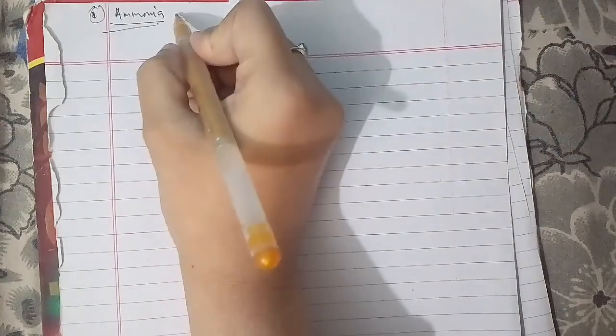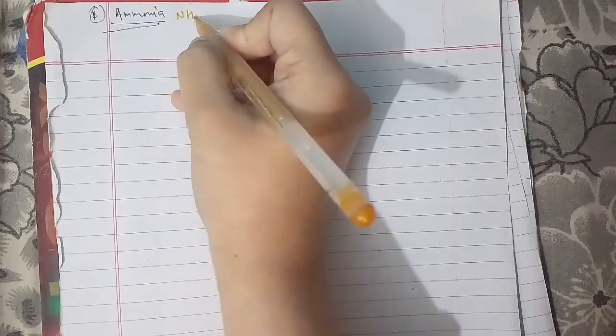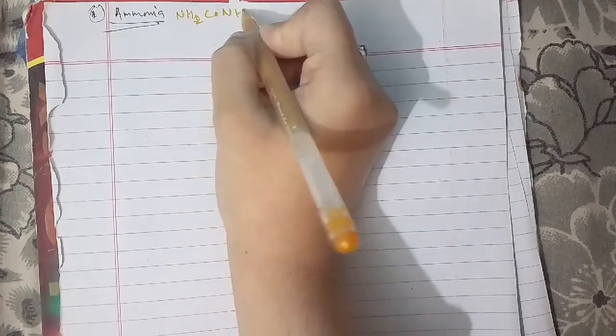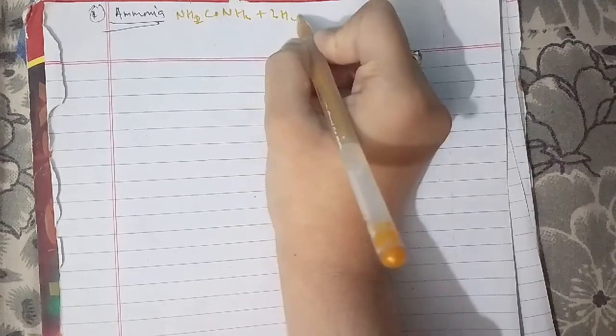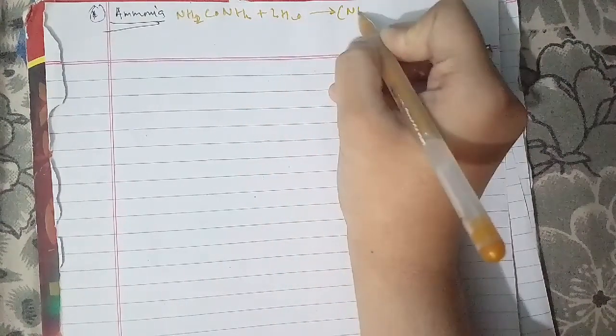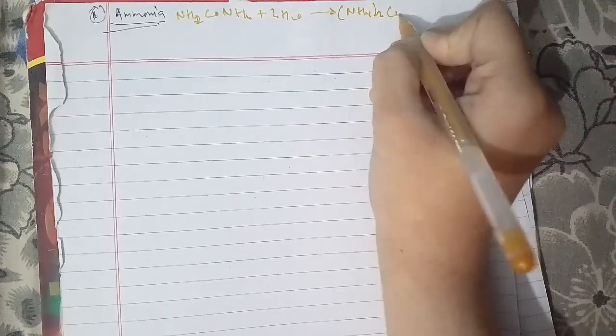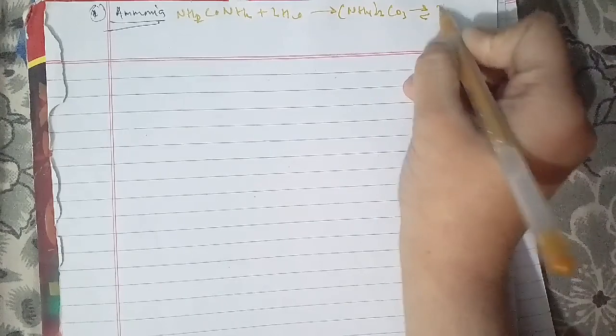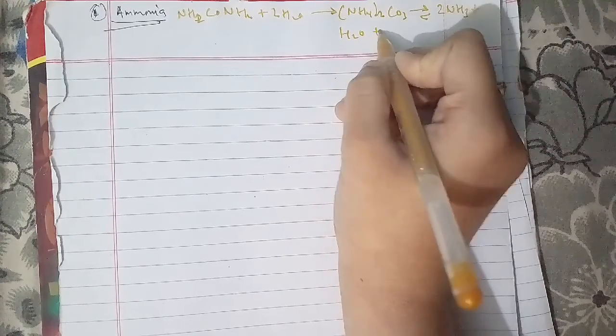On a large scale, ammonia is manufactured by Haber's process: N2 gas plus 3H2 gas gives 2NH3 gas. In accordance with Le Chatelier's principle, high pressure favors the formation of ammonia. The optimum conditions are a pressure of 200 times 10 to the power 5 Pascal, about 200 atm, a temperature of approximately 700 Kelvin, and a catalyst such as iron oxide with small amounts of K2O and Al2O3 to increase the rate of attainment of equilibrium.